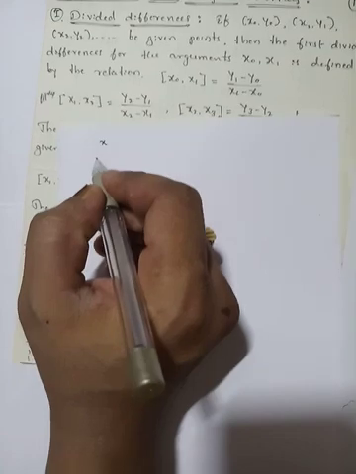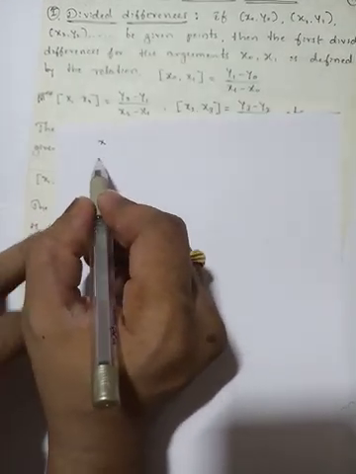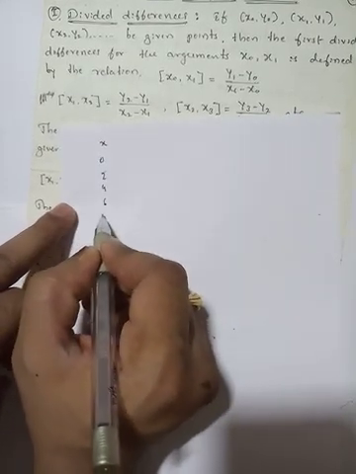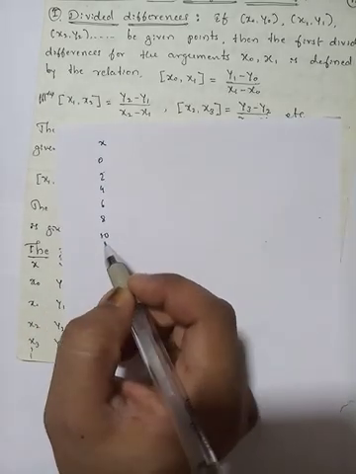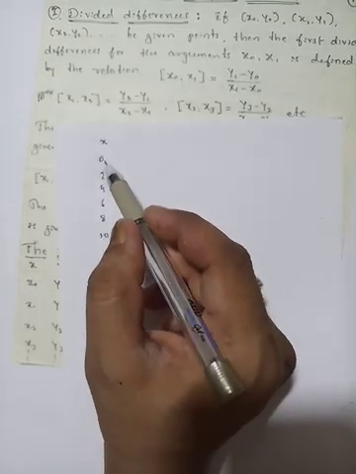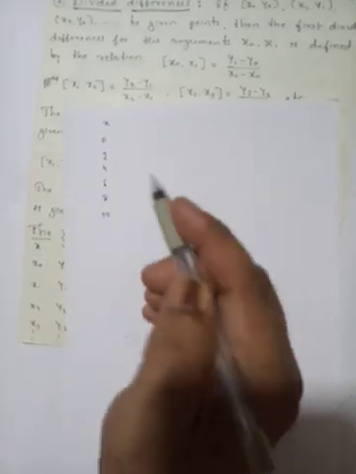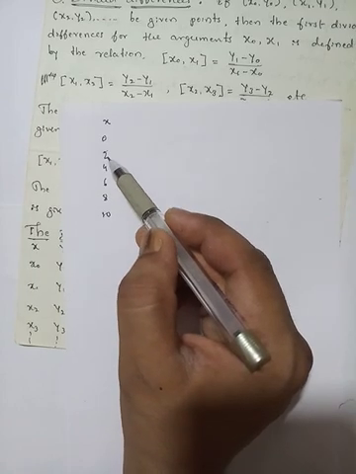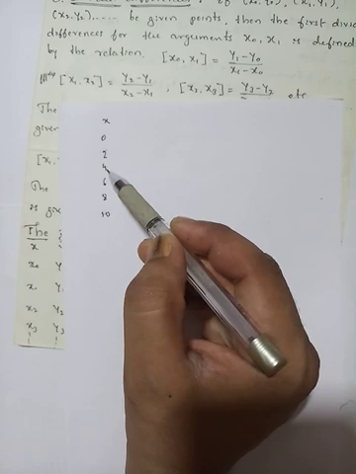Suppose the values of x are given as 0, 2, 4, 6, 8, 10. Here the difference between 0 and 2 is 2, then between 2 and 4 the difference is 2 again.